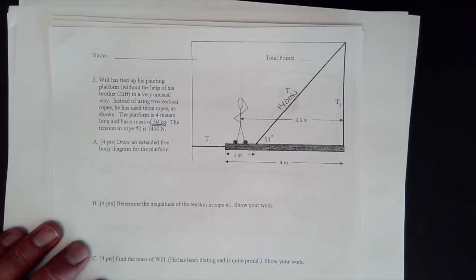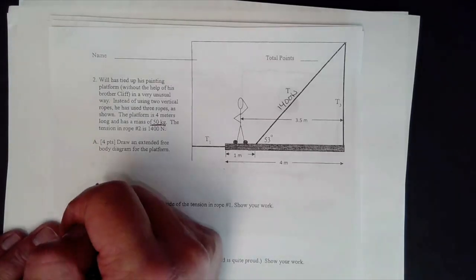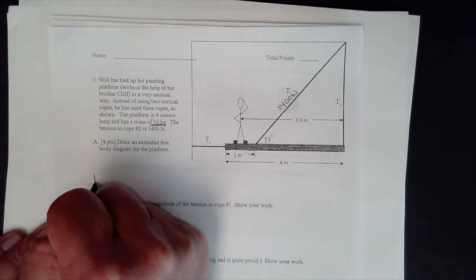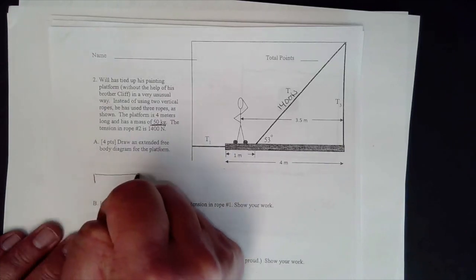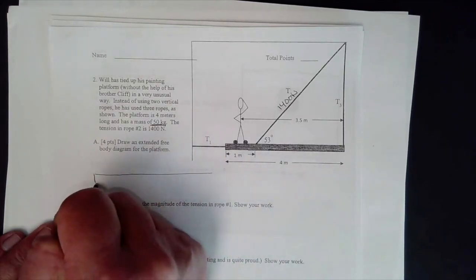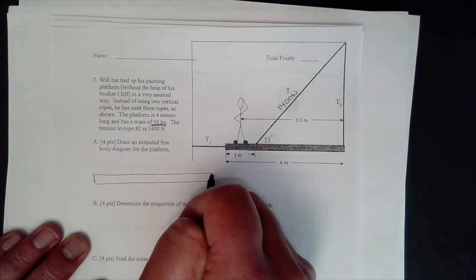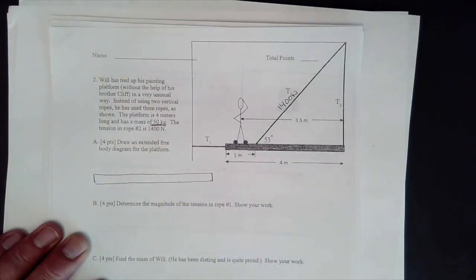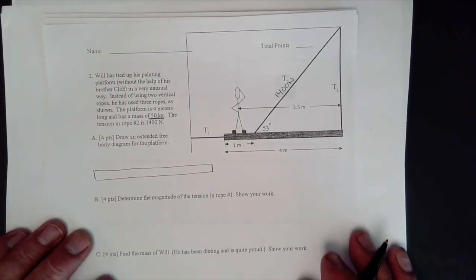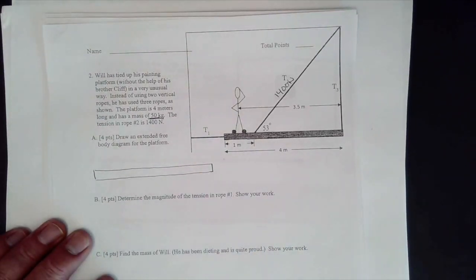Now, we want to draw an extended free body diagram for the platform. So let me draw that. Now, on a multiple choice final exam on D2L, you're not going to have an opportunity to draw a free body diagram or an extended free body diagram for points, but I would still encourage you to recognize that all dynamics problems start with a free body diagram.